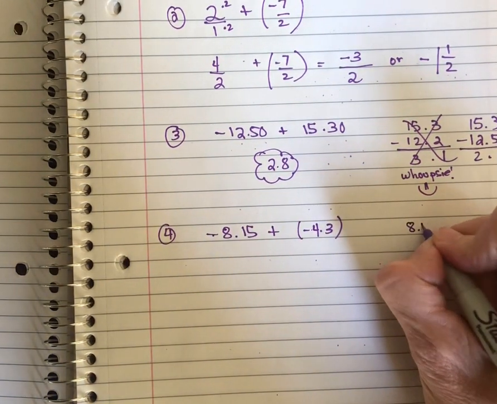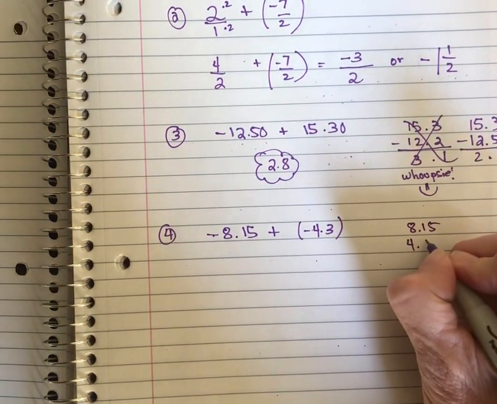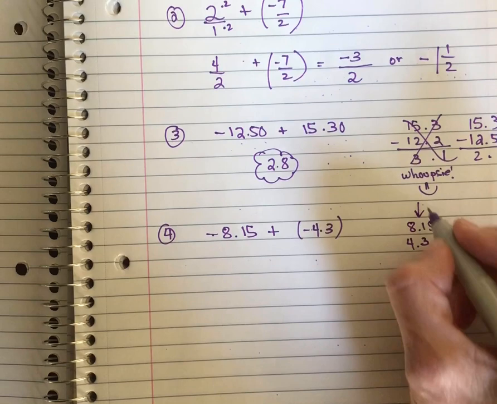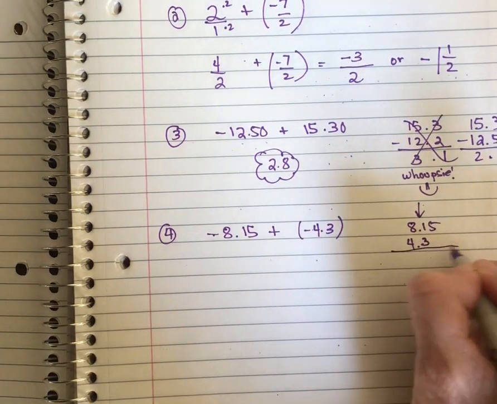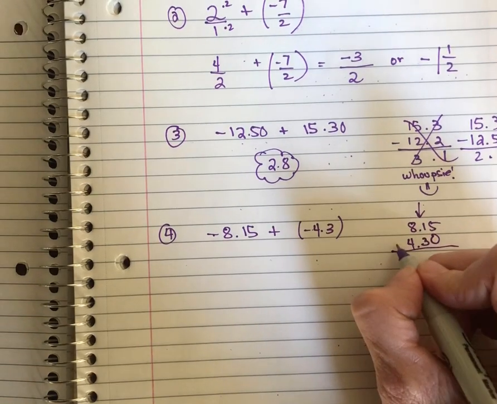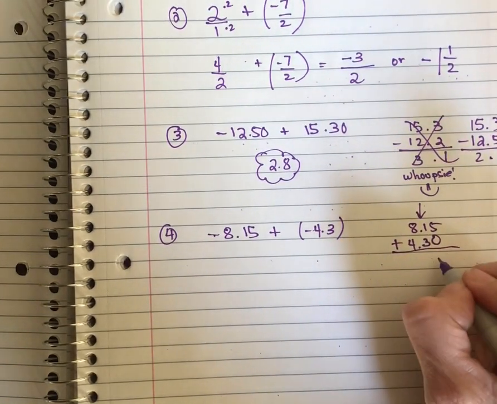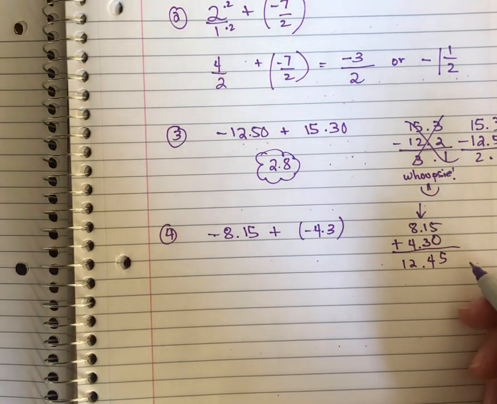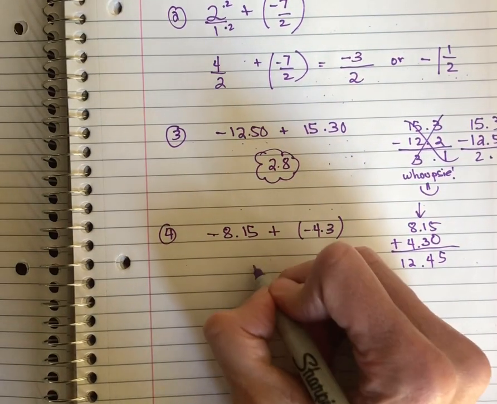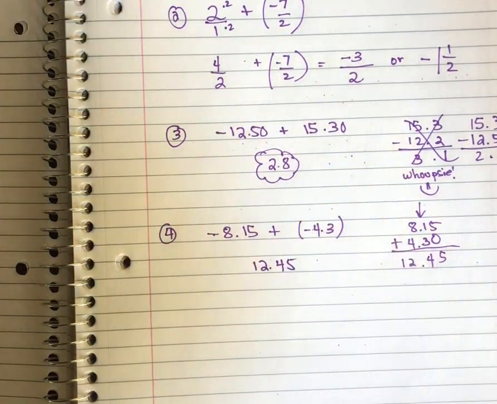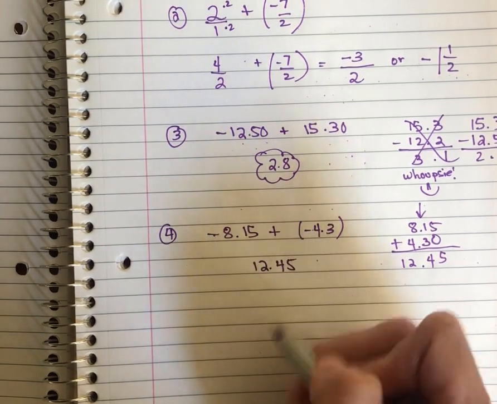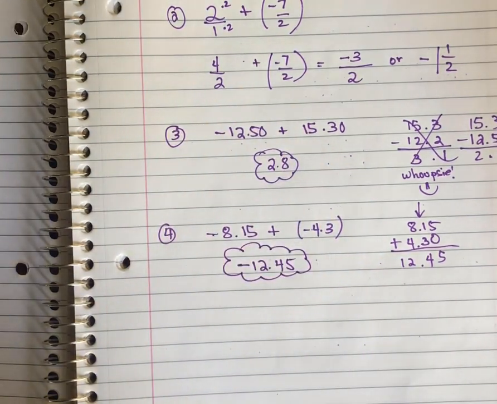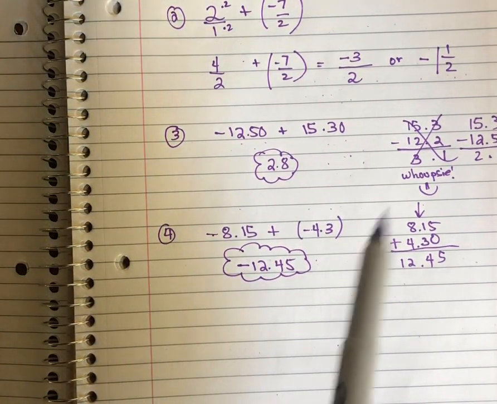So if I take these 2 decimals and I add them together, remember, when you add decimals, the most important thing is those decimal points are in a line. If you want to plug in a 0 here as a placeholder, absolutely go ahead and do that. When I add these 2 together, I get 12 and 45/100. However, if I were just to copy that down, I would have a major whoopsie. These were both amounts that I owe, which means I owe, it's a negative $12.45.